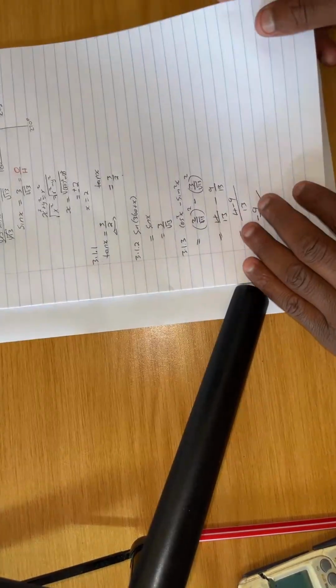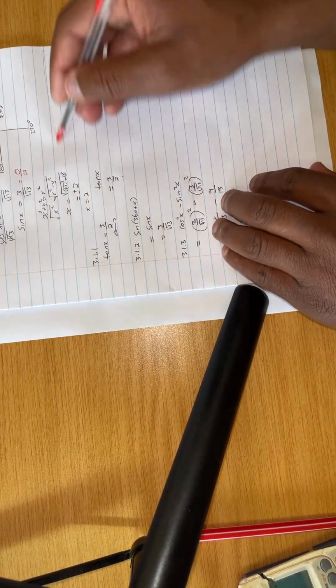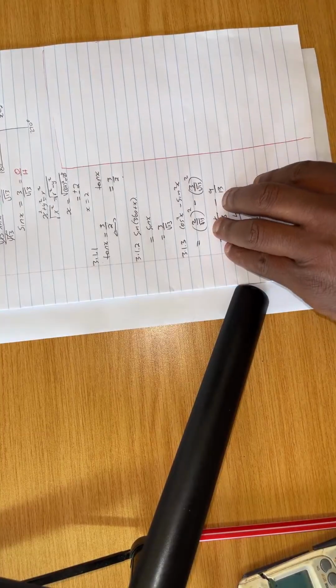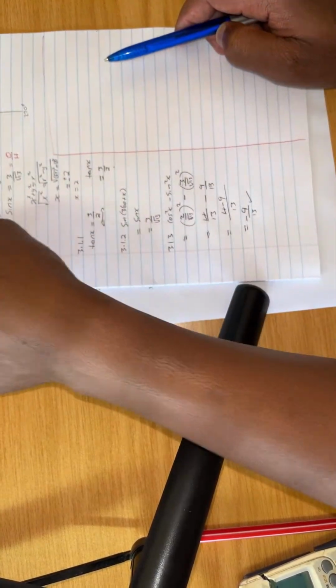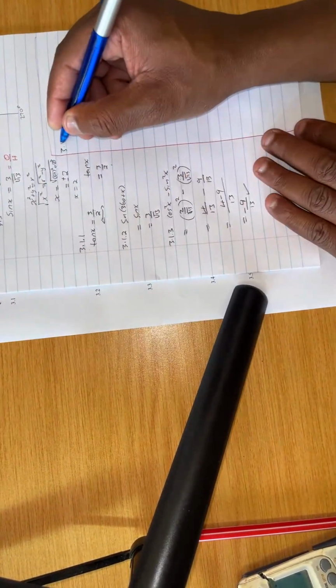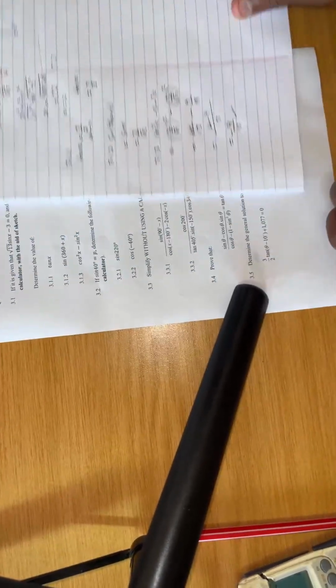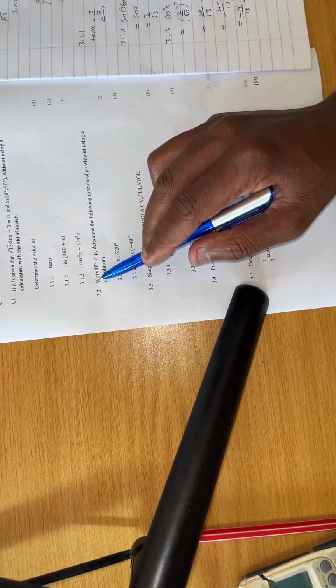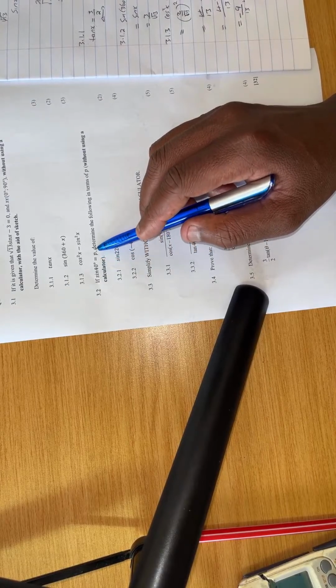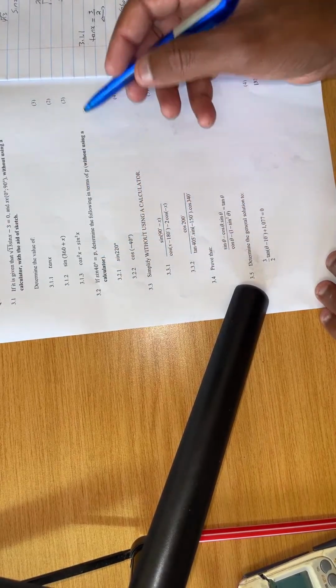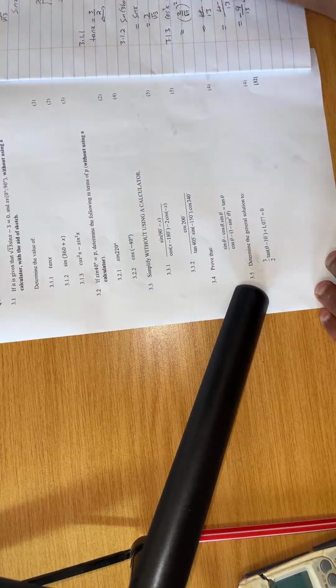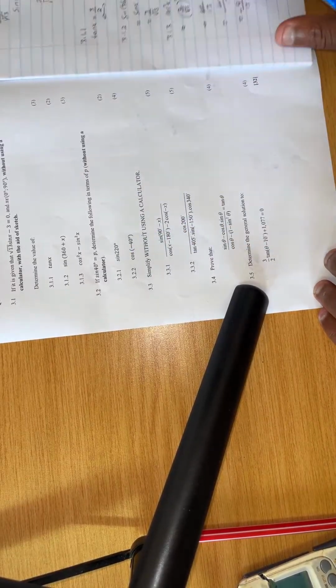Our 3.2, they are saying, if sine 40 is equal to p, determine the following in terms of p without using a calculator: the sine of 220 degrees.